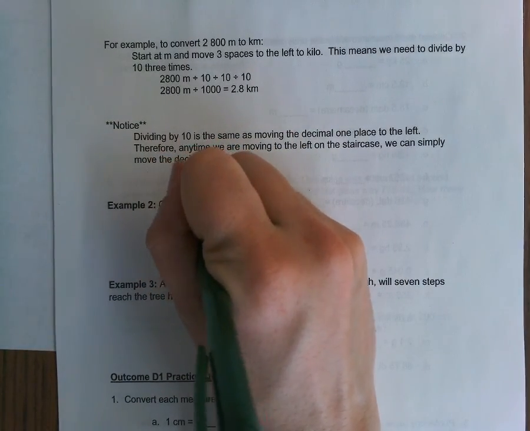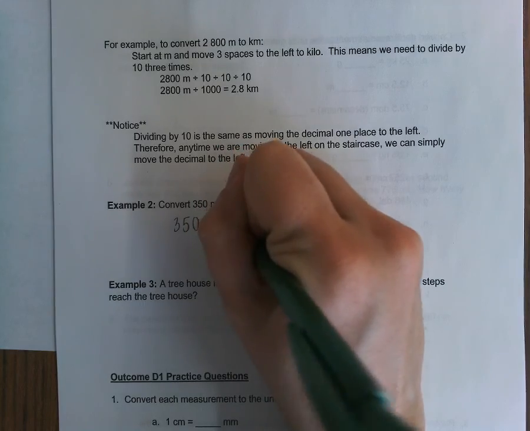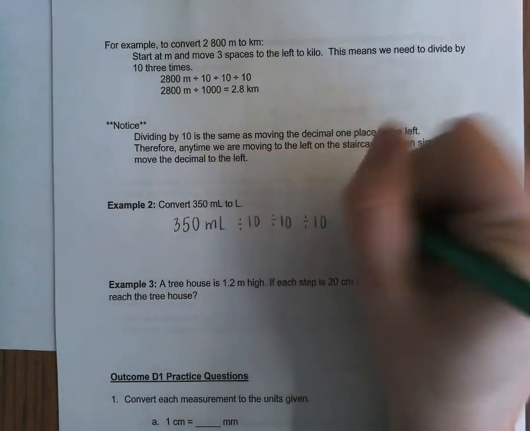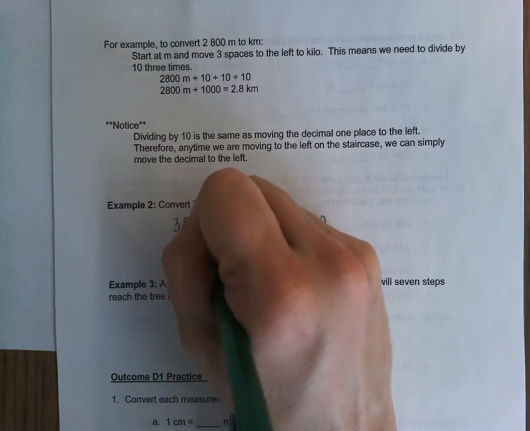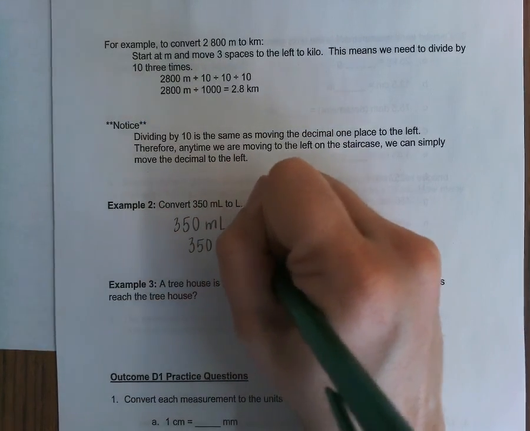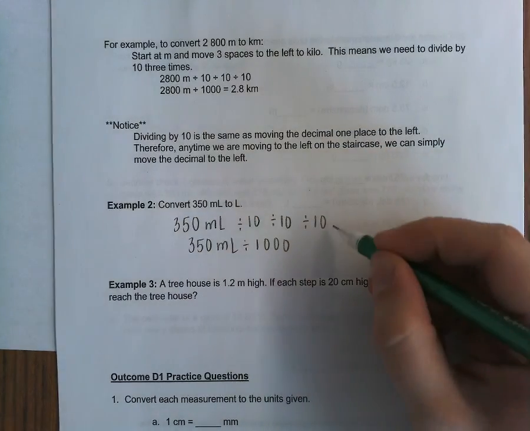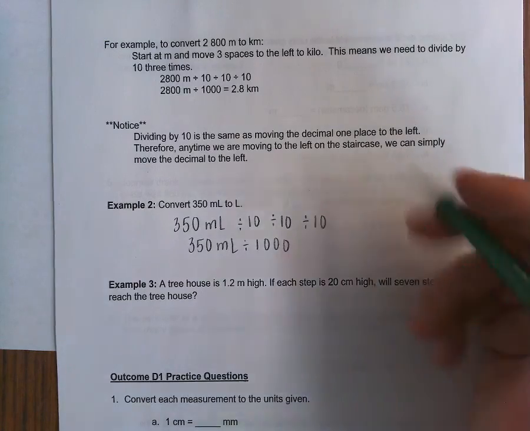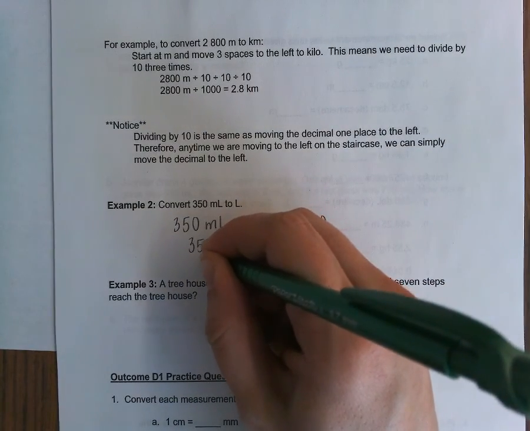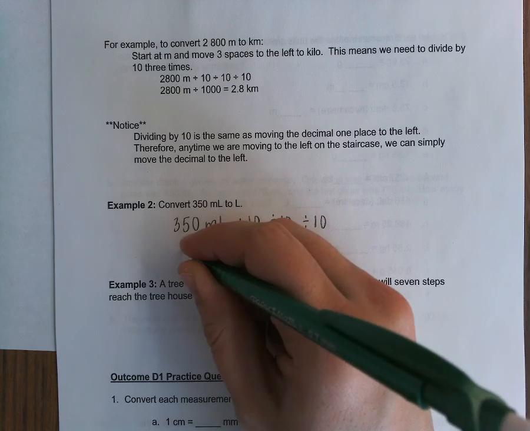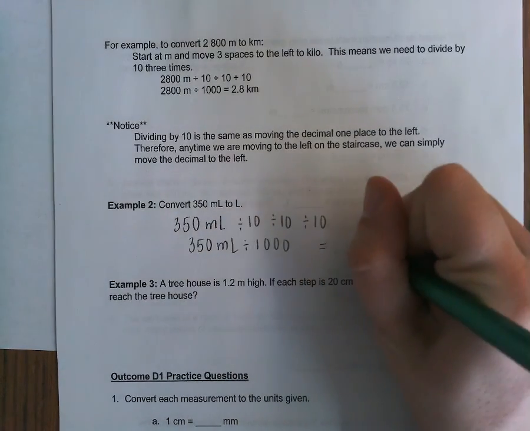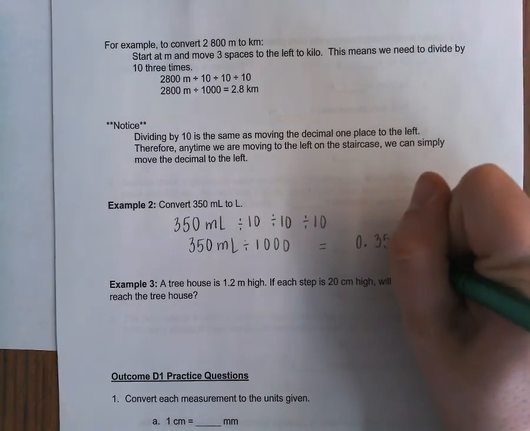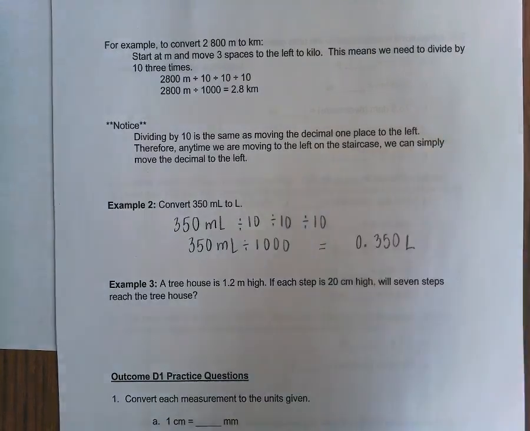350 mLs. You're dividing by 10 3 times, which is the same as dividing by 1,000. You don't have to show both of these, I'm just showing you 2 different ways. This also means you're moving the decimal place 3 places to the left. So this gives us a result of 0.35, and you can include the 0 if you want to, liters.